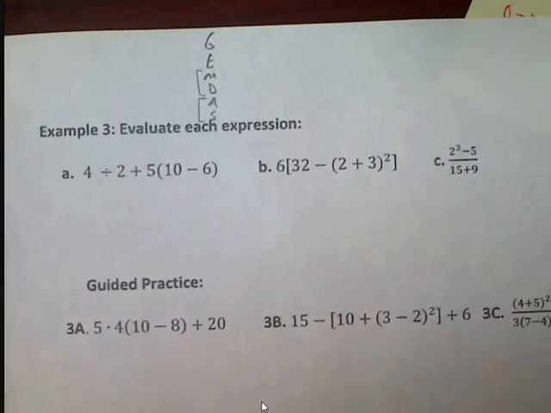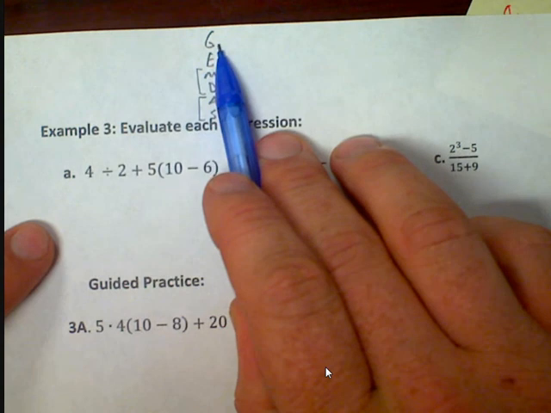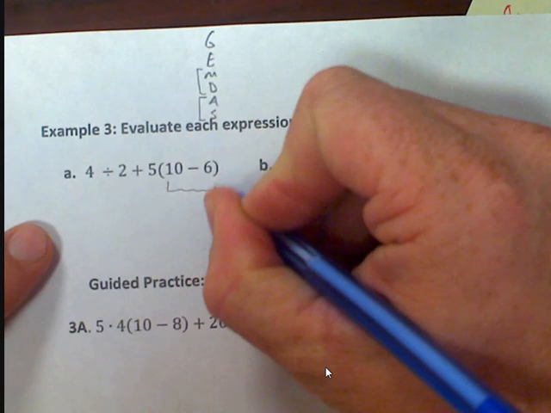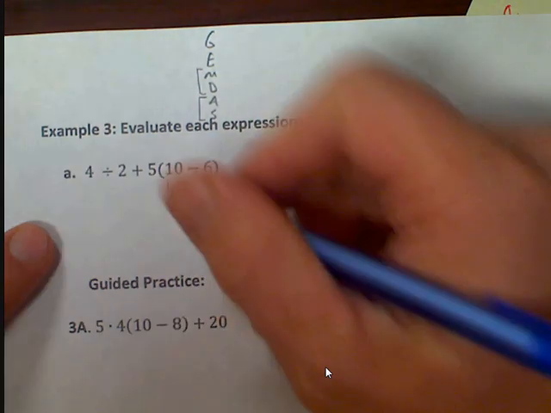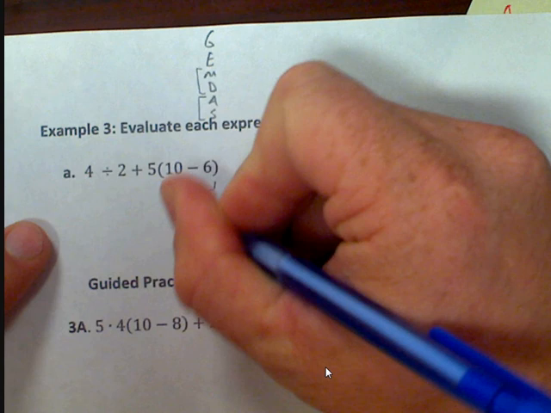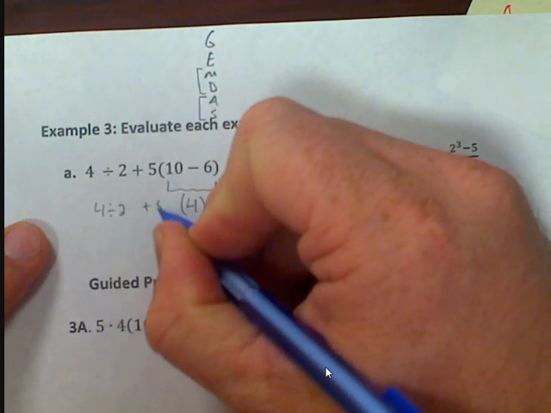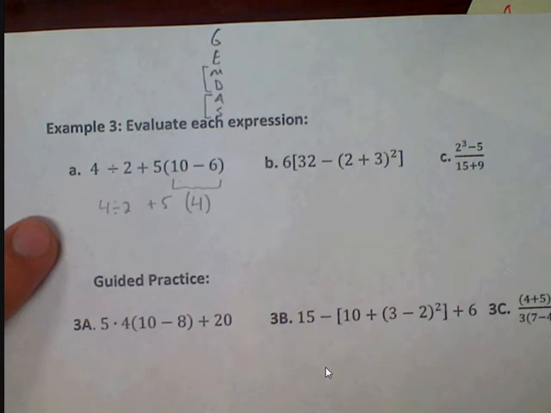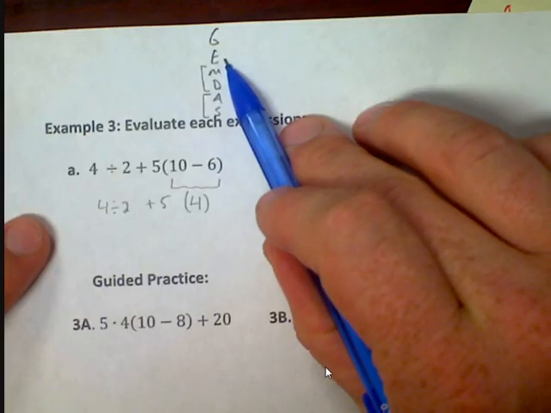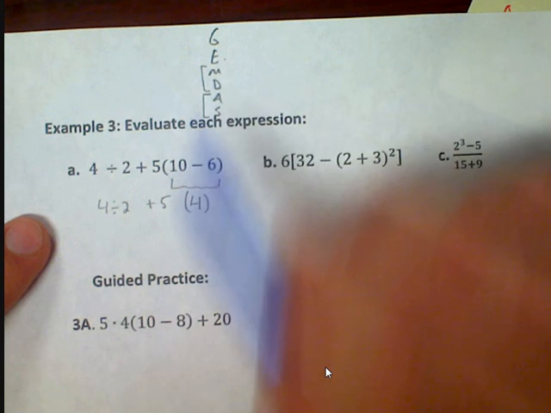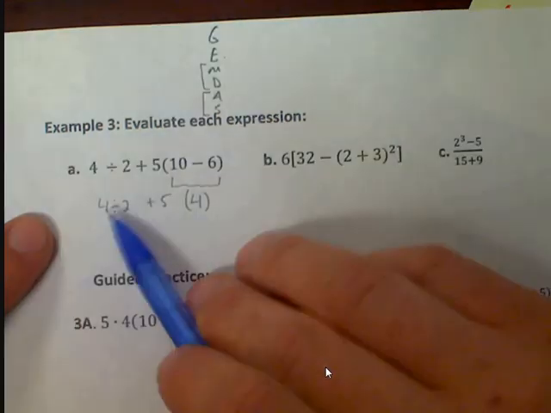On letter A, I'm looking for grouping. Grouping is parentheses. I must do the parentheses first. 10 minus 6, 4. Bring everything else down. I don't have any exponents. Now I have to go multiplication, division, left to right.